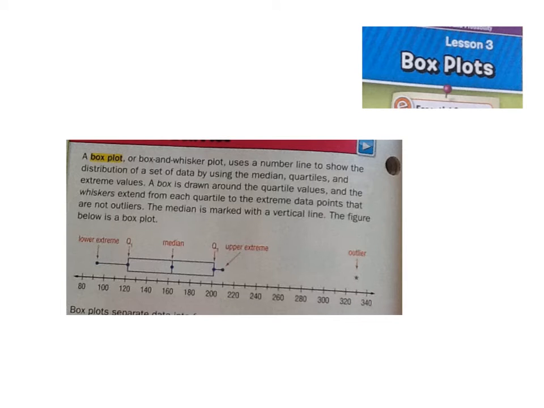So let's look at an example. On page 881, I'm going to do letter A. They want me to draw a box plot of the data set below. So the first thing I want to do is put my numbers in order from least to greatest. So let's do that.